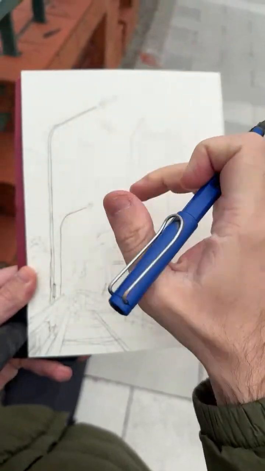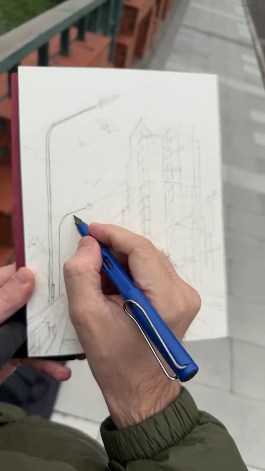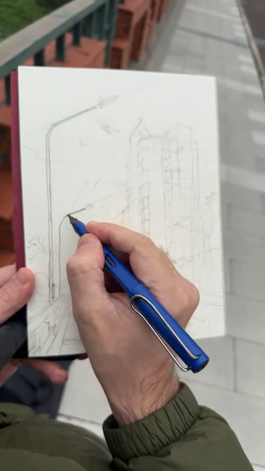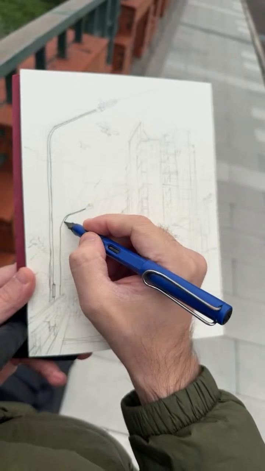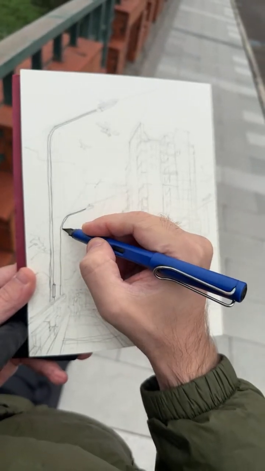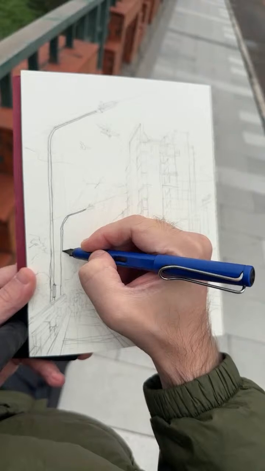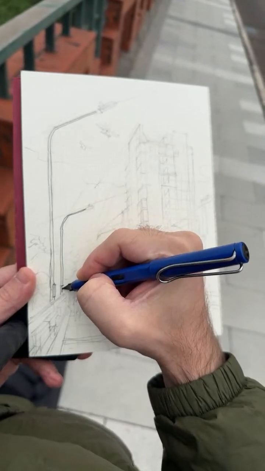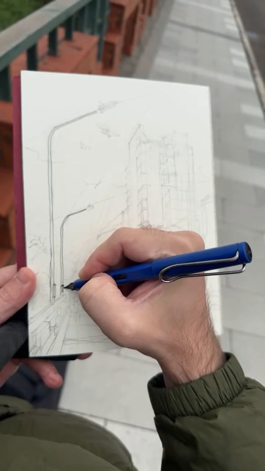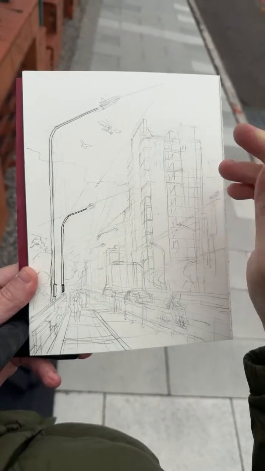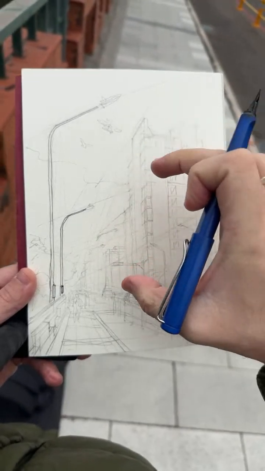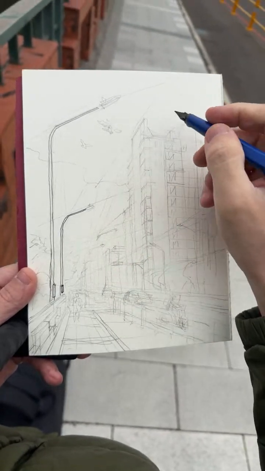We have these curves, we have diagonals, and abstract composition is like a fractal pattern. It's a multi-level pattern. We have a big-scale pattern, and it goes on to more and more small levels.